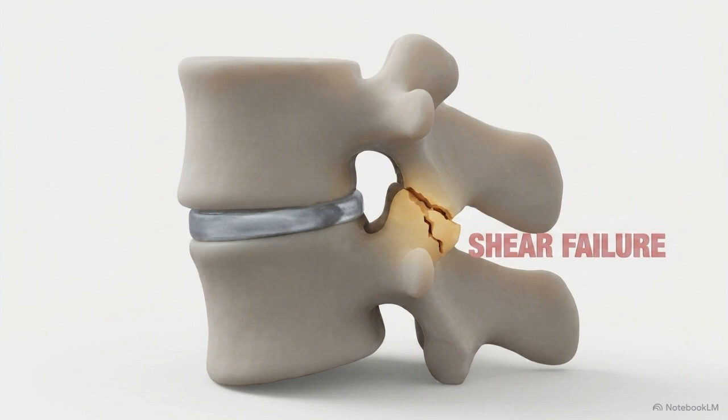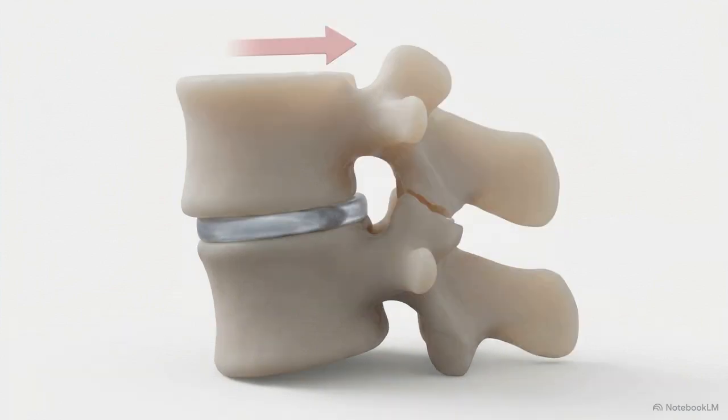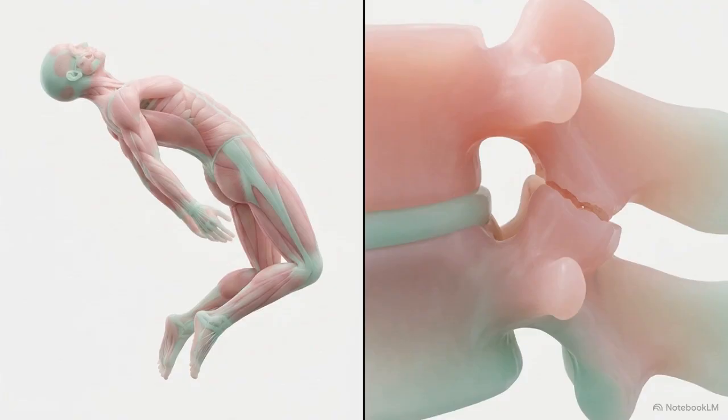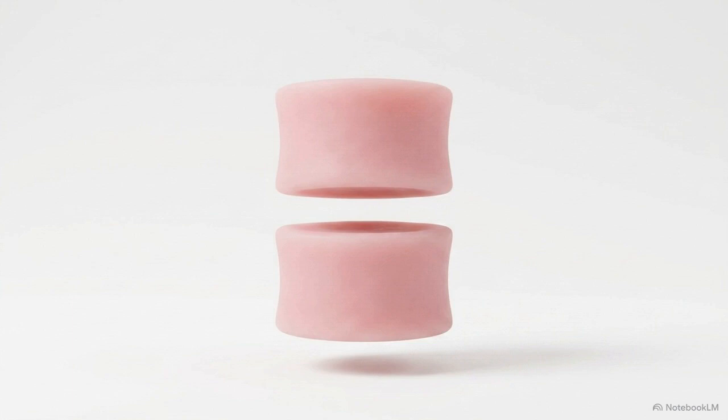This condition is called spondylolisthesis. Without the articular processes holding the column in alignment, the affected vertebra displaces forward over the one below it. This slippage most commonly occurs with the fifth lumbar vertebra sliding straight over the body of the sacrum. The synovial joints that grant the spine its mobility are the exact same structures that leave it vulnerable to traumatic shear failure. The vertebral bodies do not rest directly on top of one another.